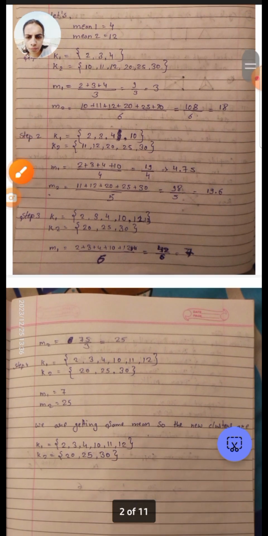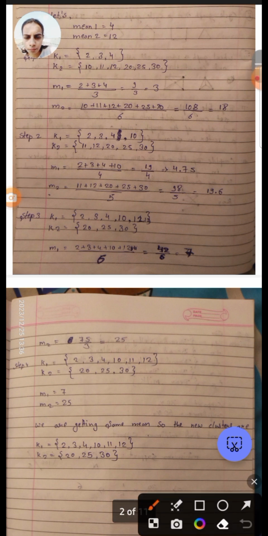While in step 4 we have m1 and m2 as 7 and 25, where K1 is 2, 3, 4, 10, 11, 12, and in K2 we have 20, 25 and 30.